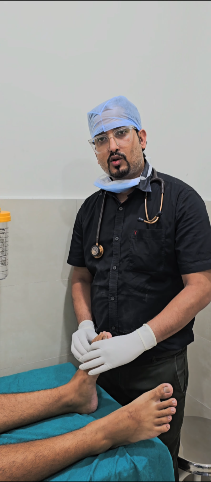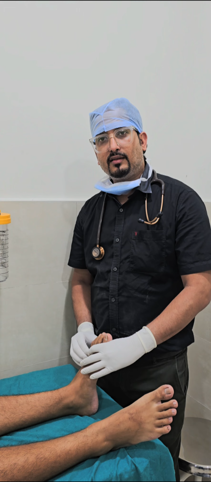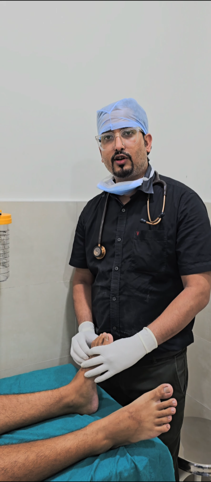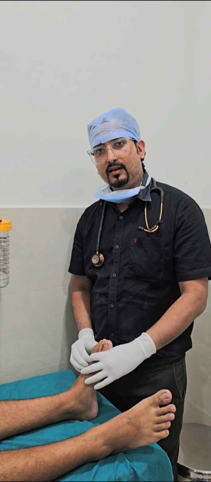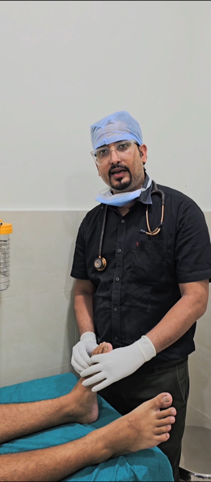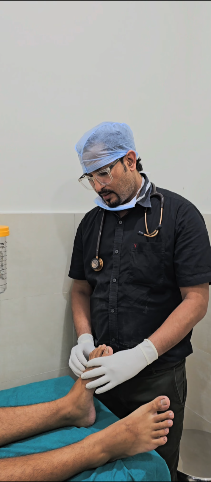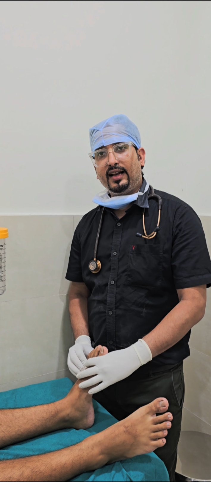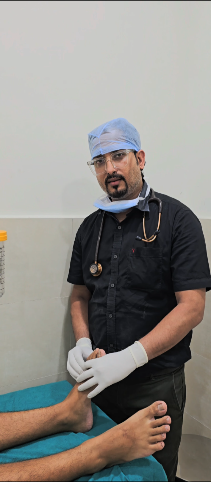So my next job is to go for local site infiltration of steroid, which I will use triamcinolone 40 mg. I will use a long acting one, triamcinolone hexacetonide, along with supplementation of ozone. That is the next line of treatment following failure of anti-inflammatories. So now let's see how we proceed.